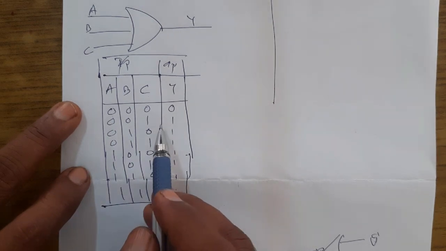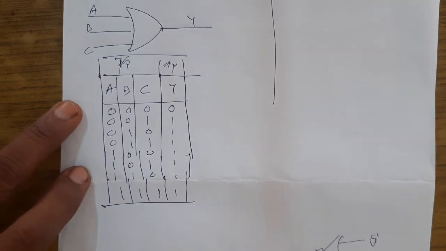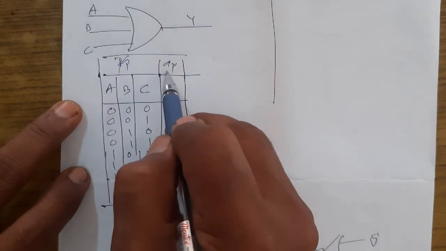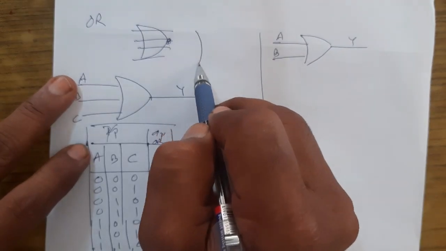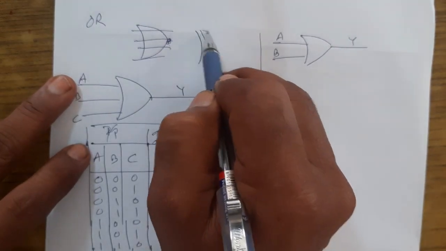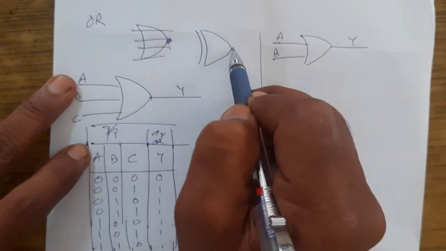This is the normal OR gate. I will write that this is for the OR gate. But if I think about the XOR gate, now the symbolic representation is this.